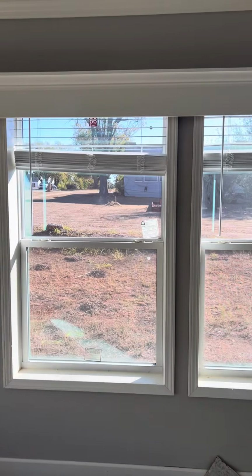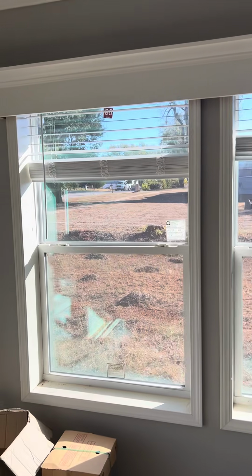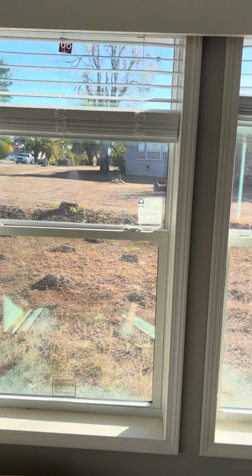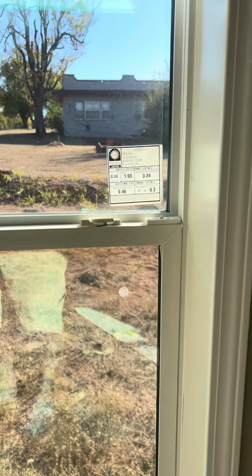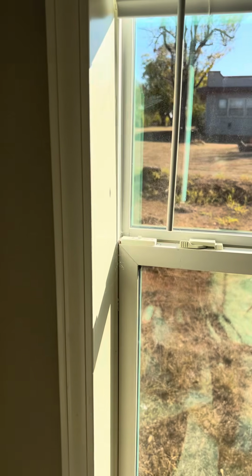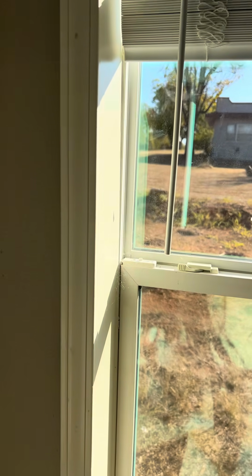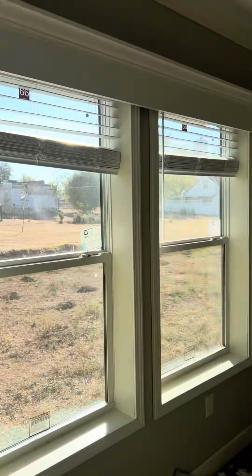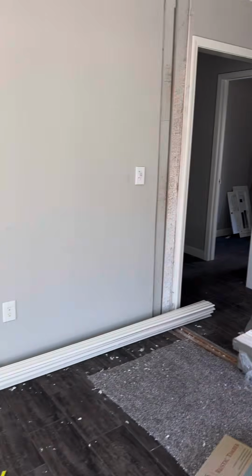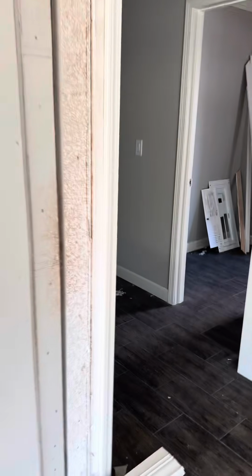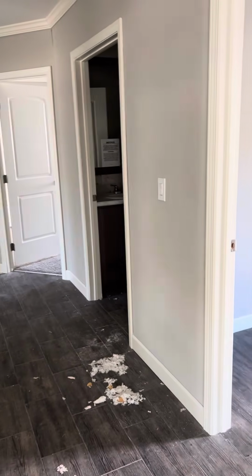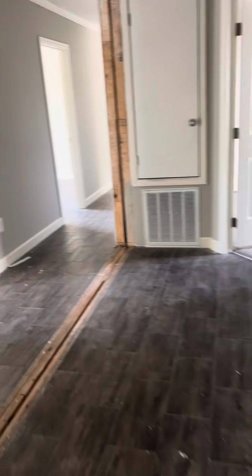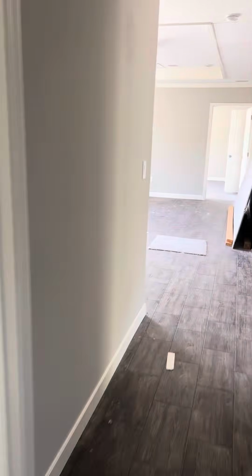Same thing with these windows. These windows are all put in crooked. You really see it in this one here. If you look there, and you come over here and you look there. None of them open and close properly. We'll walk back out here. We'll go to the kitchen.